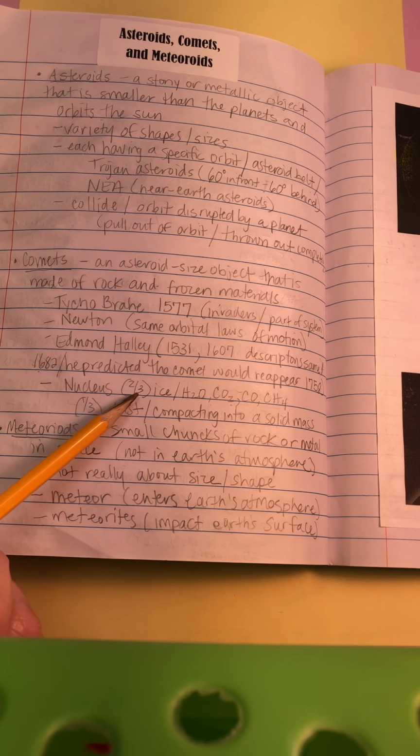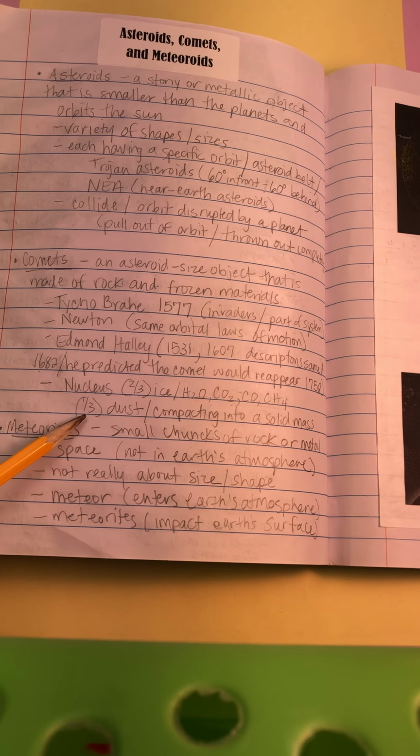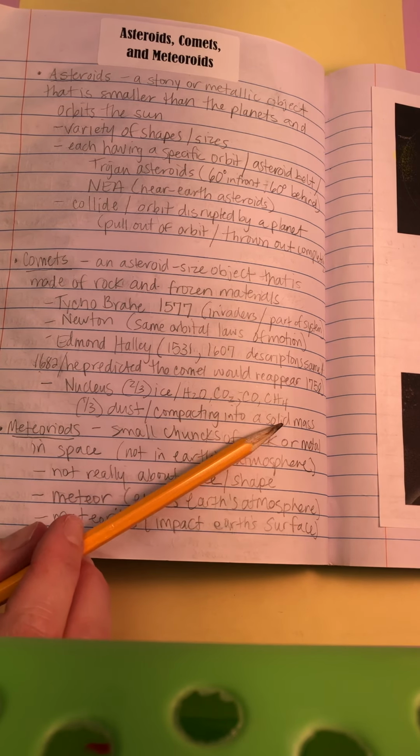But 2/3 of that center, that nucleus of that comet is going to be ice. And then 1/3 is, they're suggesting, the dust part of it. And all of this coming together is compacting into this solid mass.